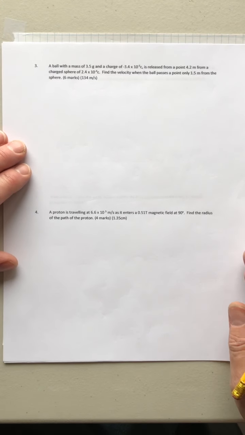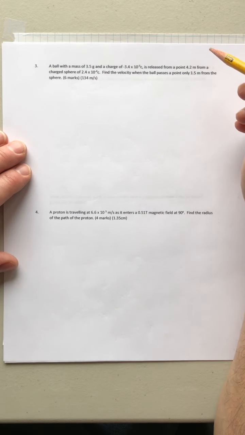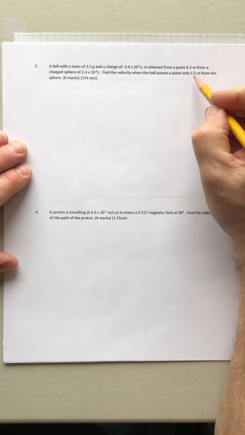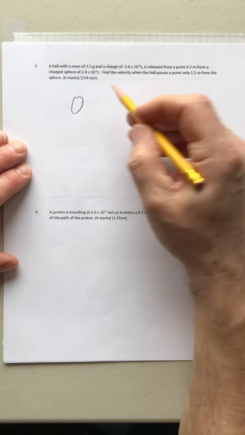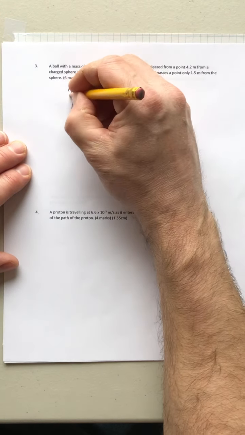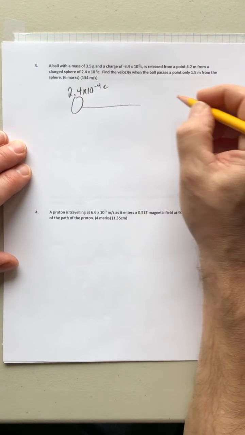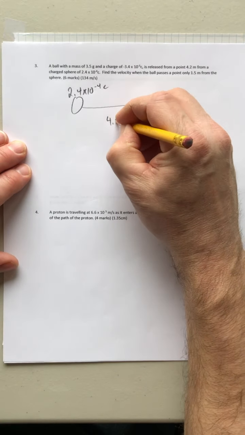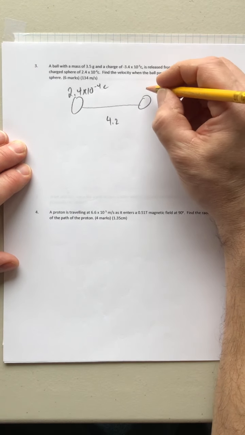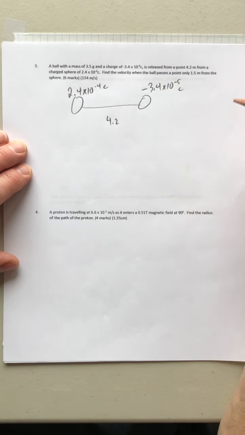A ball with a mass of 3.5 grams is released from a point 4.2 meters from another sphere, oppositely charged, so they are going to attract. So the ball is going to go flying even closer. Okay, so here's the positive charge. No, it's negative. The charged sphere is 2.4 times 10 to the minus 4 coulombs. And out here at the 4.2 meter mark, we have a little ball. It's 3.5 grams. It has a charge of minus 3.4 times 10 to the minus 5 coulombs.